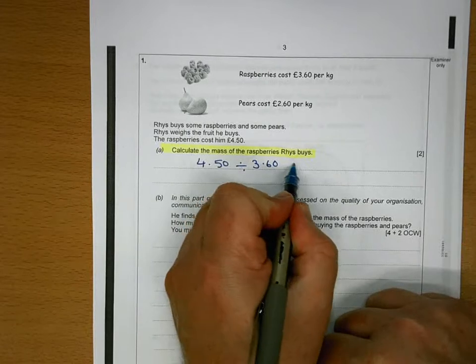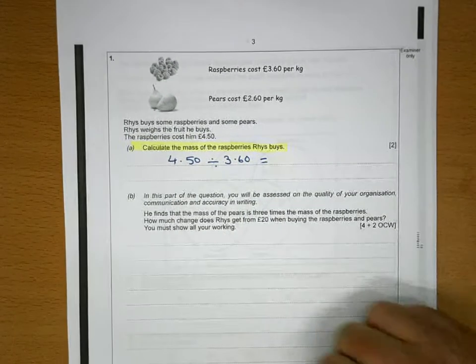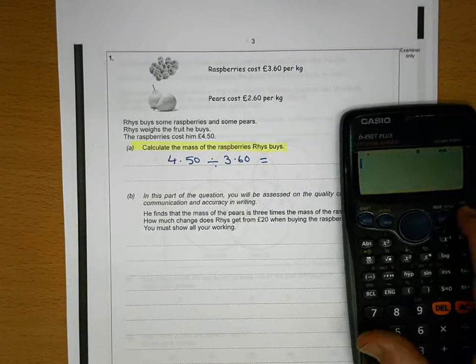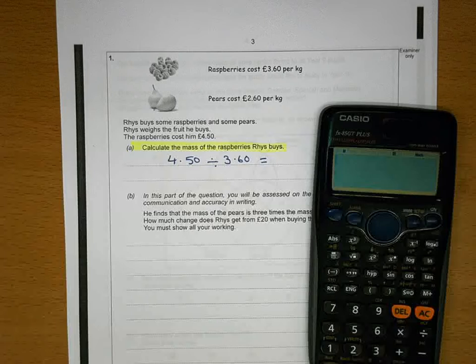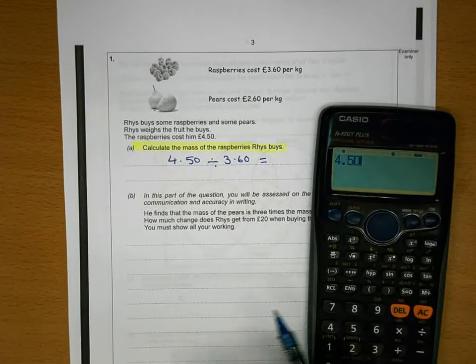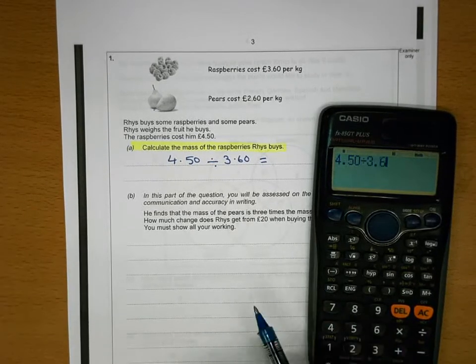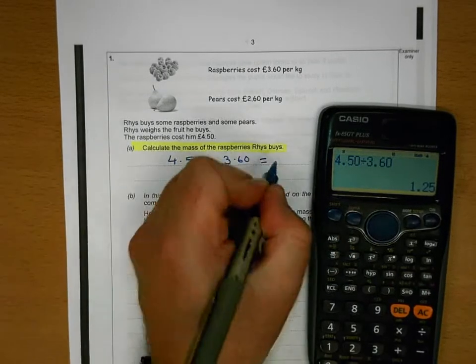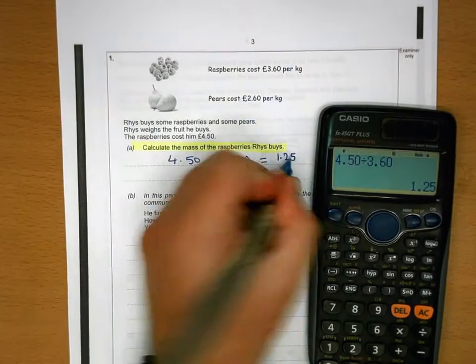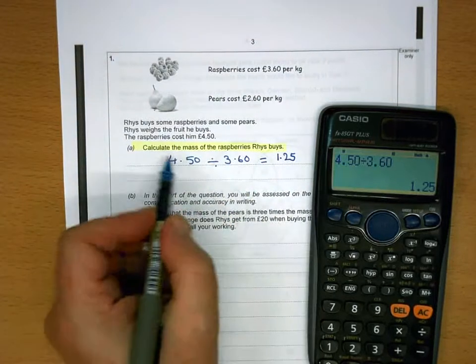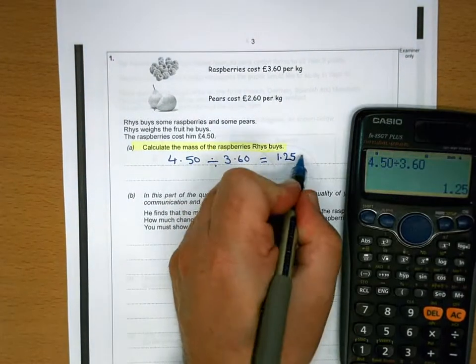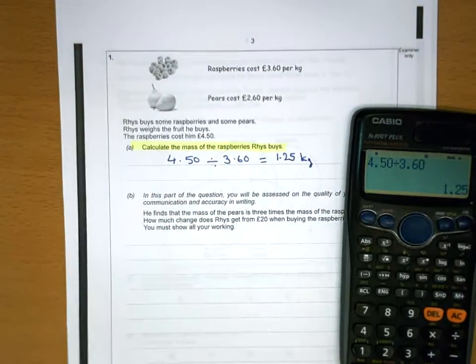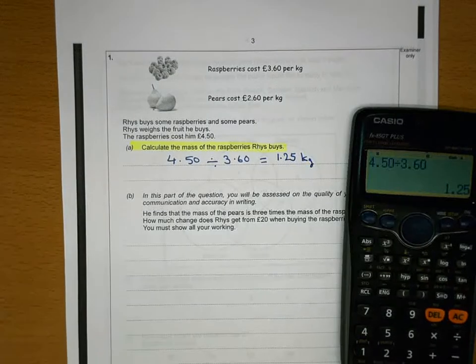Now, because this is a paper 2, you haven't got to worry about the division here because the calculator will do it for you. £4.50 divided by £3.60 equals, and then turn it into a decimal, which is the SD button, 1.25. And it's not the price, it's the weight, the mass, so that's 1.25 kilograms.